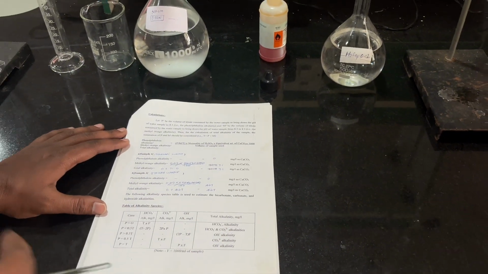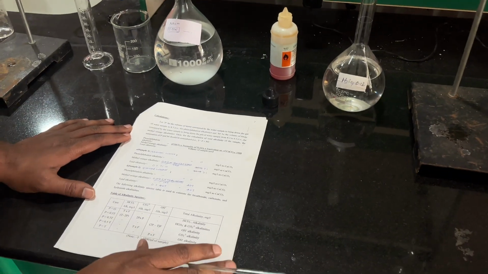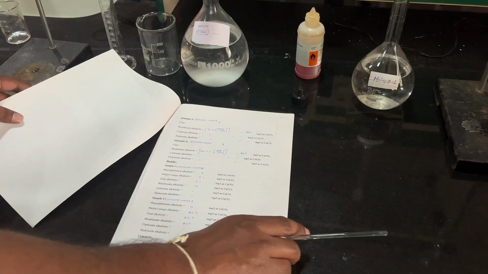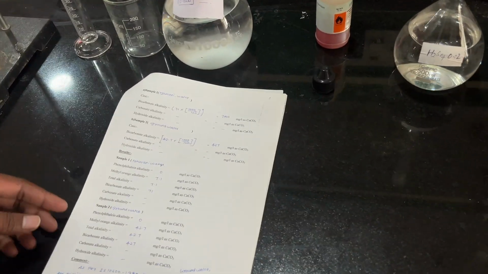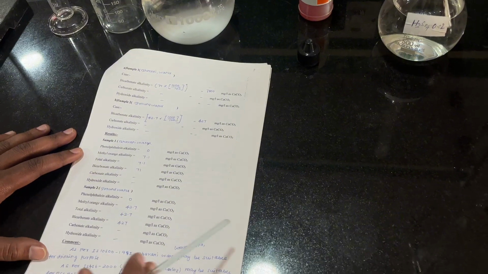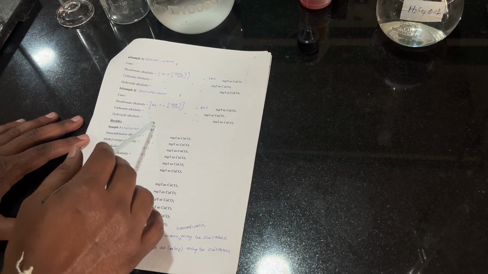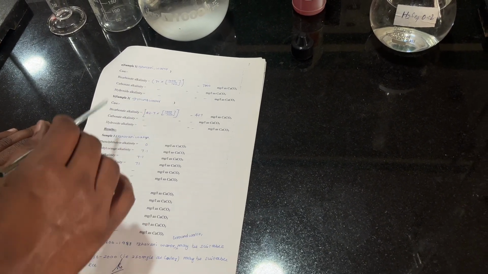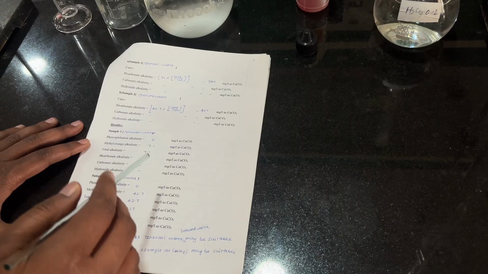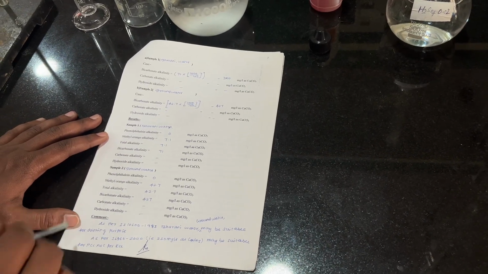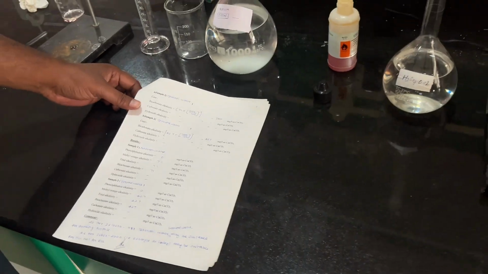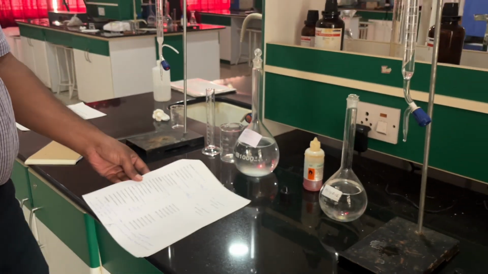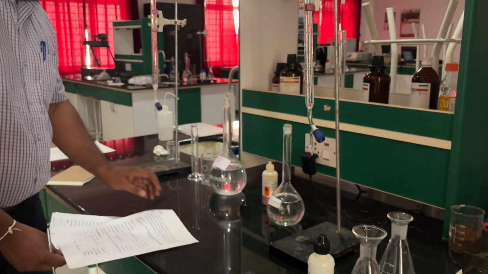The volume of sample is 25 ml here. Based on this calculation, we have identified that the bicarbonates and carbonates present in the water are around 42.7 milligram as CaCO3. In this method, you can identify your alkalinity.